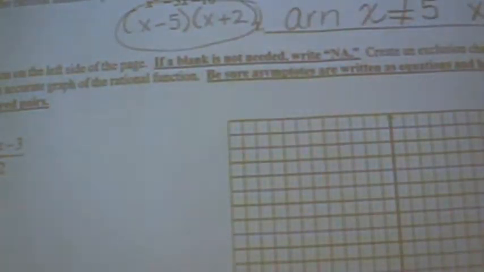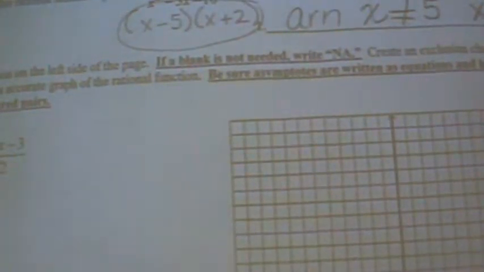Why can't I plug a 5 or a -2 into this function? Yeah, because the 0 will be in a denominator and you can't have that. Next, number 2. Now we're going to go into graphing these. These were each worth 11 points. I need to see something on each line.